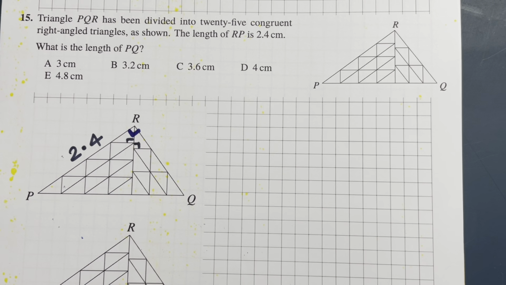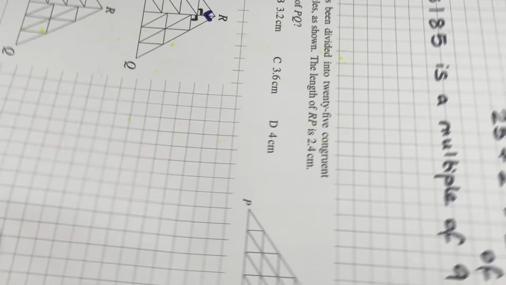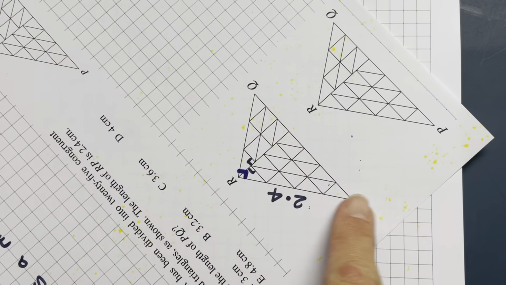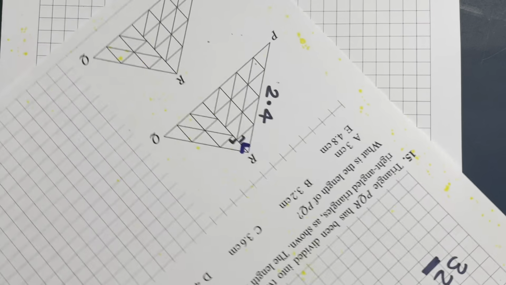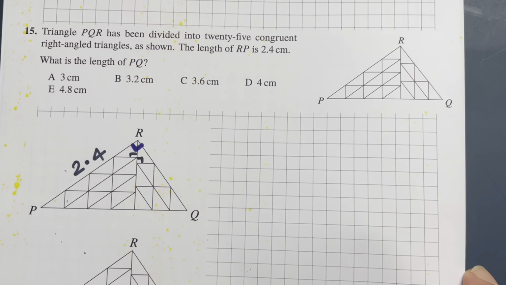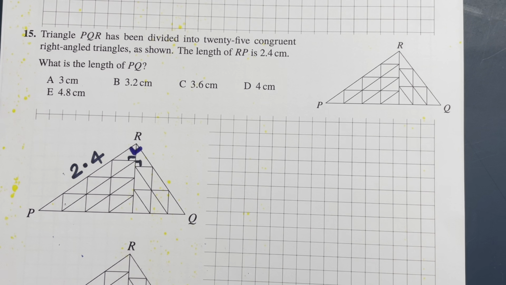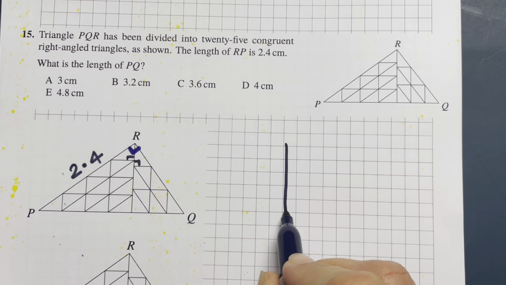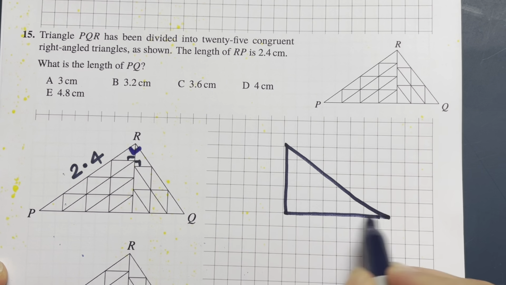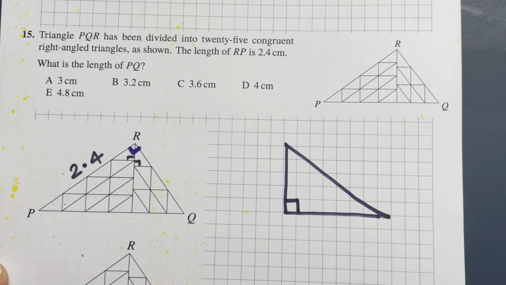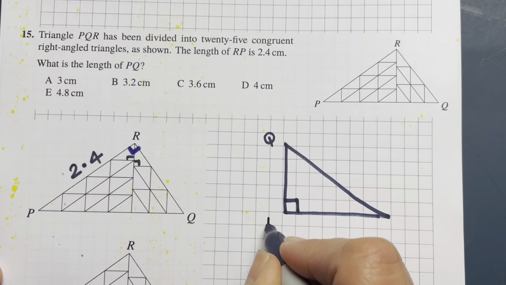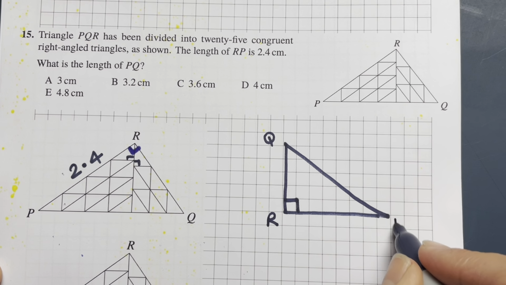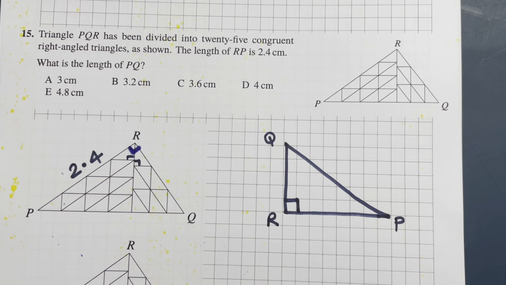Now if you've got a paper in front of you, you can just turn this around if you find it's easier to make your right angle either here at the bottom left or here at the bottom right. But I'm just going to draw it out again quickly, because I think sometimes if you have the right angle at the bottom, it makes it a little bit easier to visualize. So let's use the same notation. So this is now Q, this is now R, and this is now P. So I've just rotated it round.